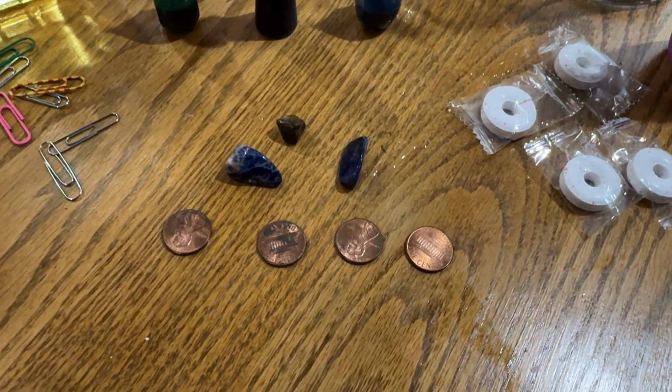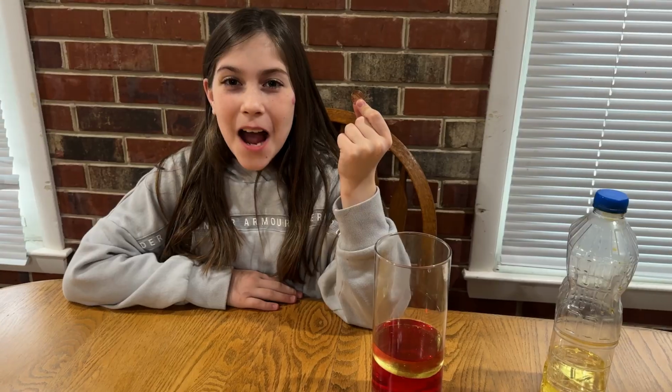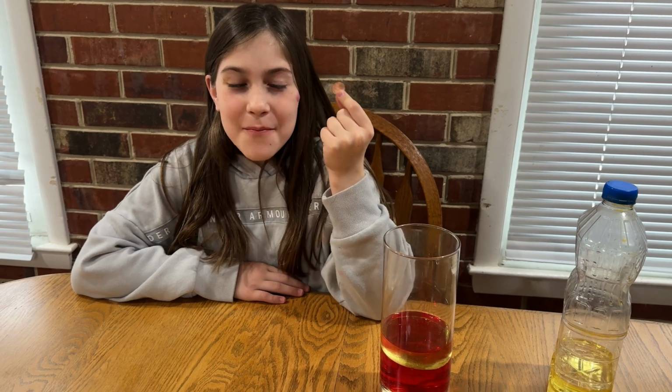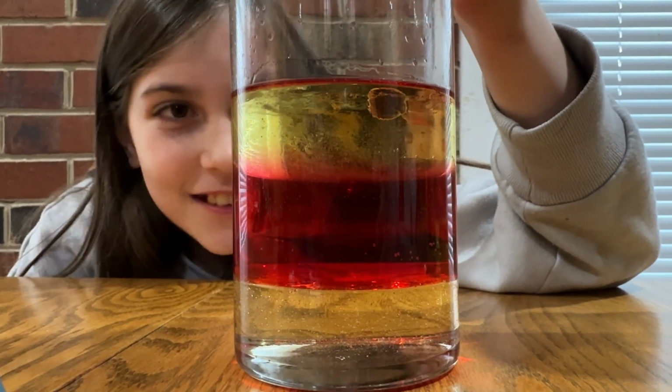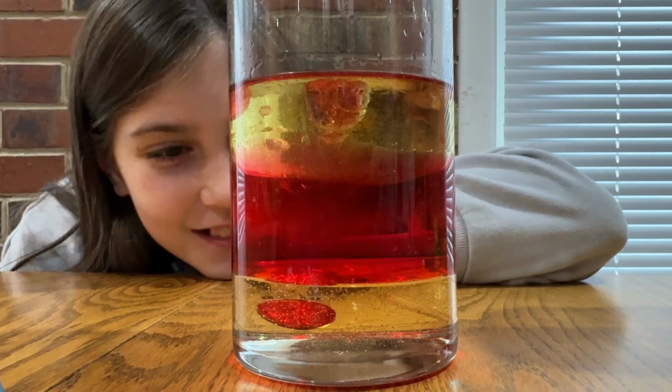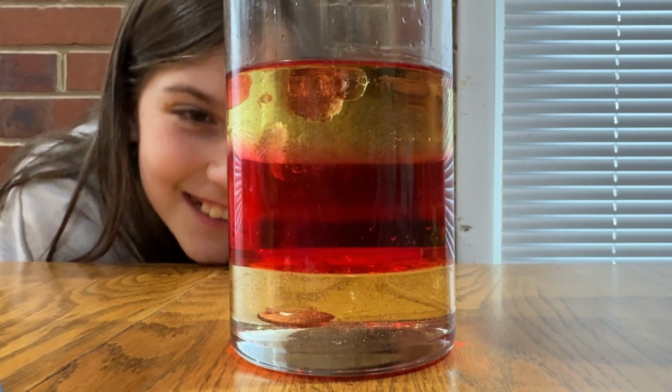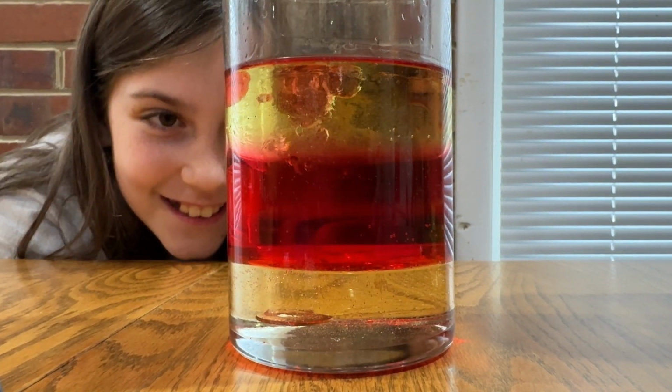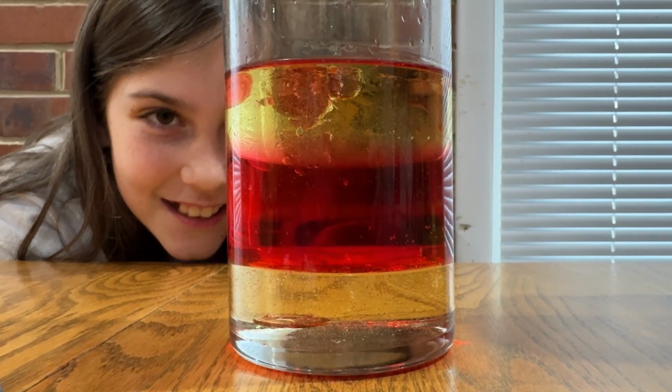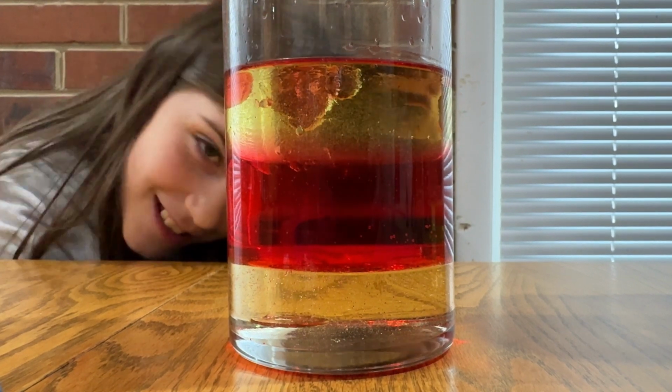Next, drop the different items you found into the jar. I'm gonna drop a penny in. Watch what happens. Did it go straight to the bottom? What happens to the other things you drop in? Complete the activity and come back when you are done.